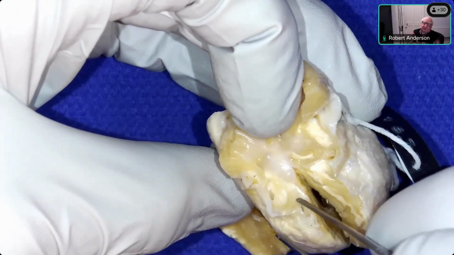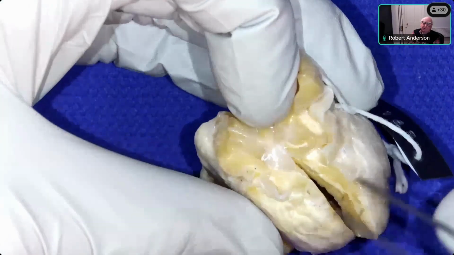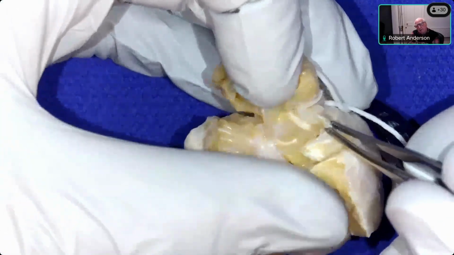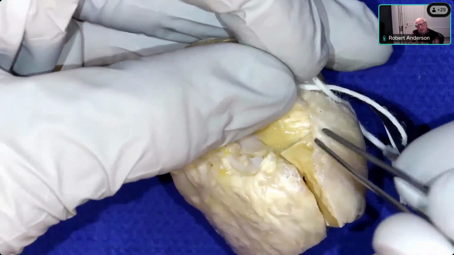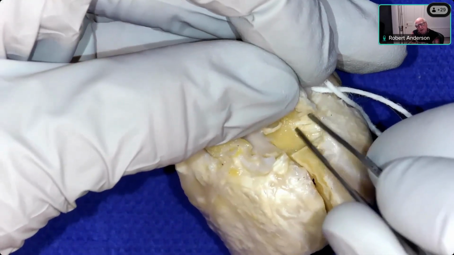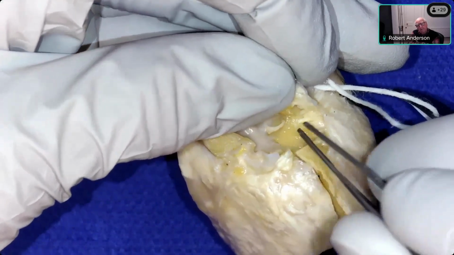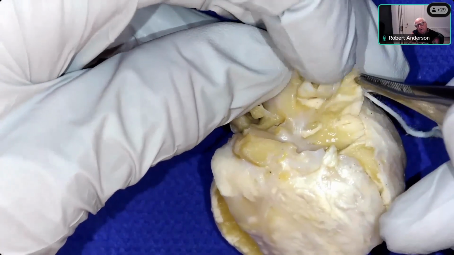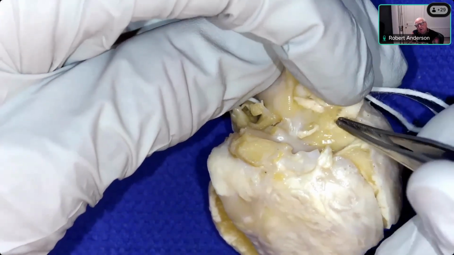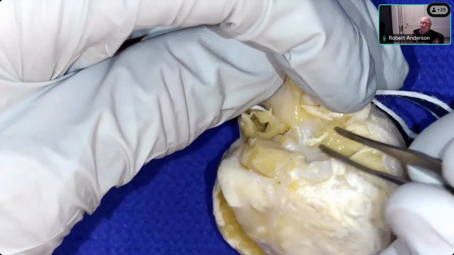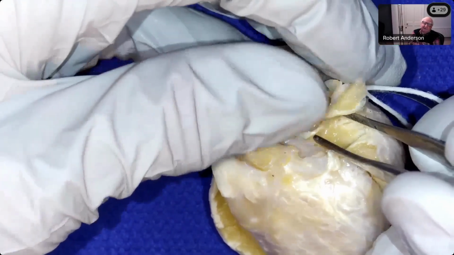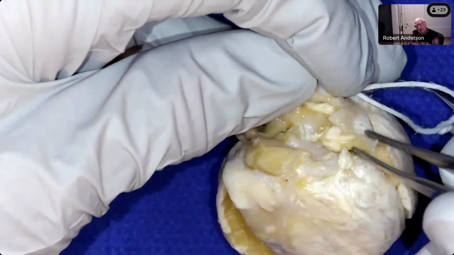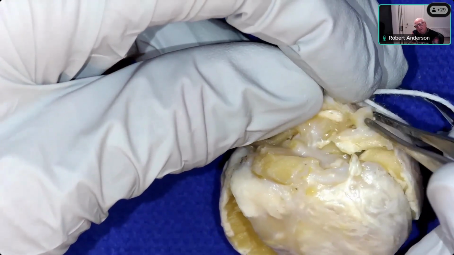And is the cavity continuous with the infundibulum, or is there a barrier between? There's a suggestion of the anterosuperior leaflet, isn't there? A little ridge there on the underside of the supraventricular crest. An amazing case. That's fantastic.